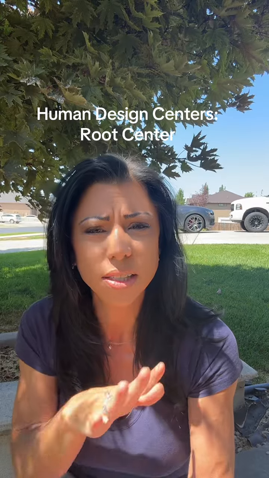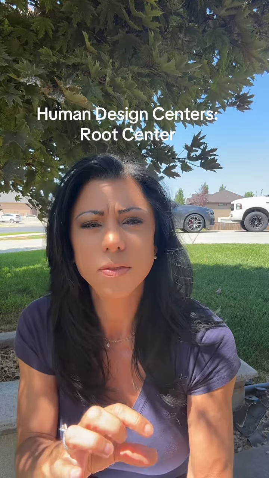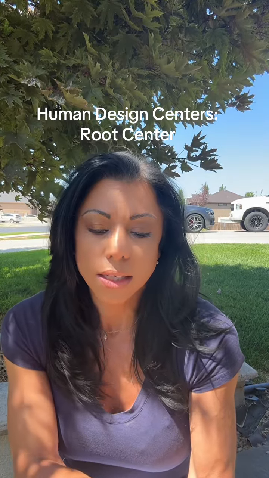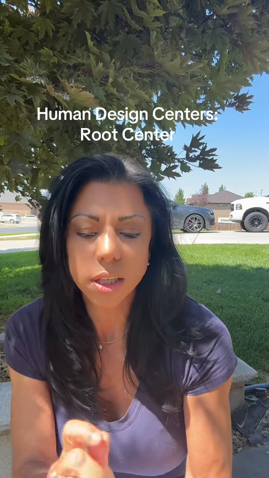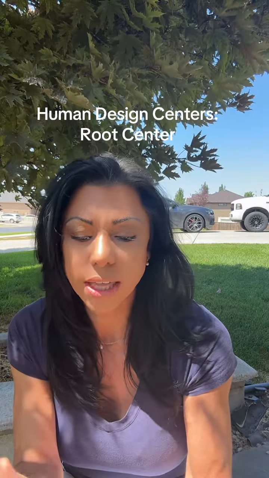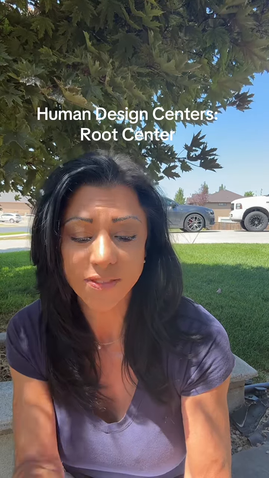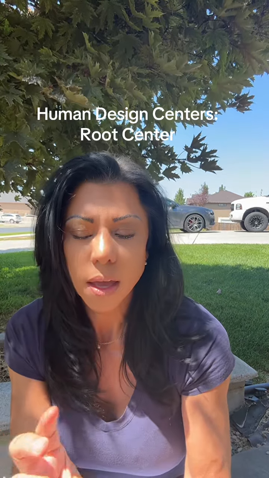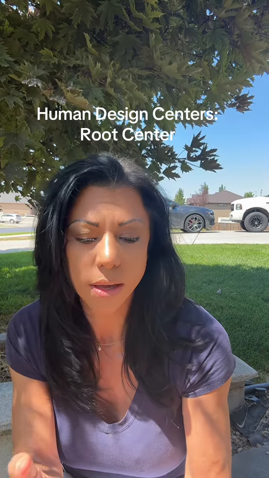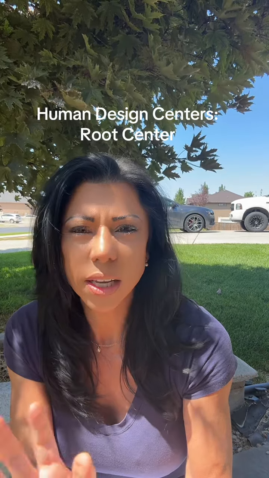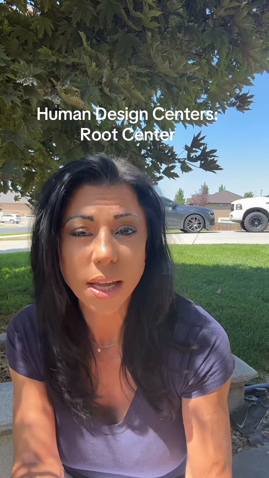And so the first center is the root center. And that's the square at the base of your chart. And this is just a pressure center. The energy that pushes you to move, to grow, to get things done. If your root center is defined, so if it's colored in, that just means that the pressure is steady. You have a steady, consistent, I guess is another word, relationship with stress and adrenaline.